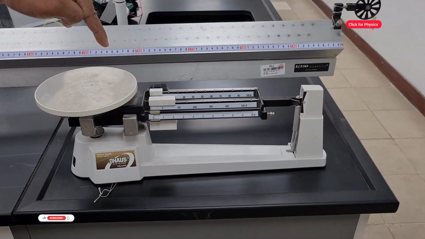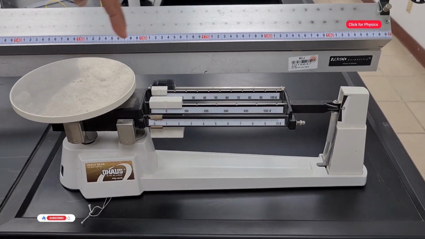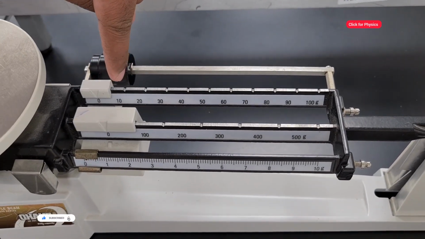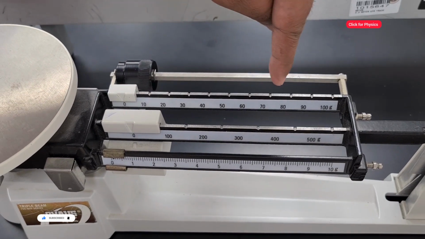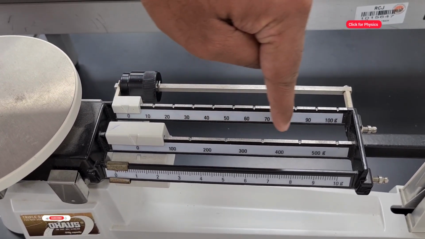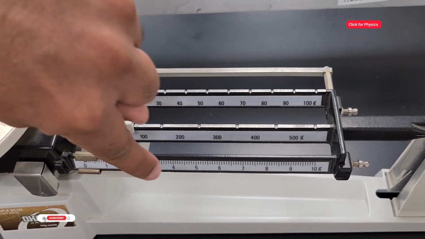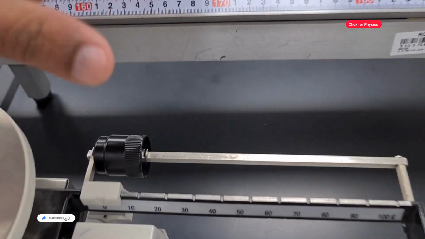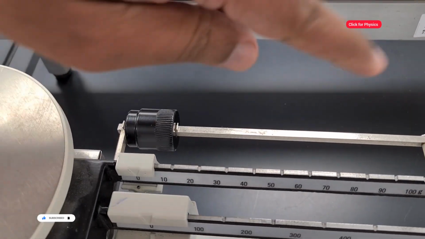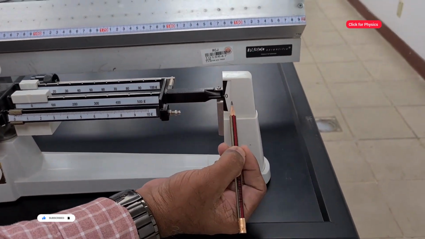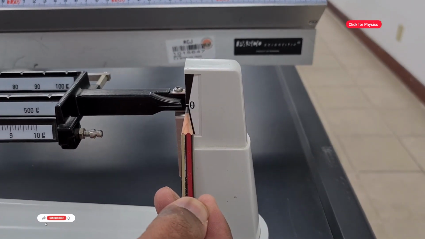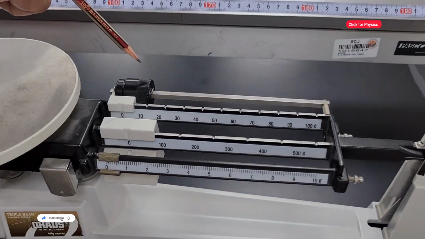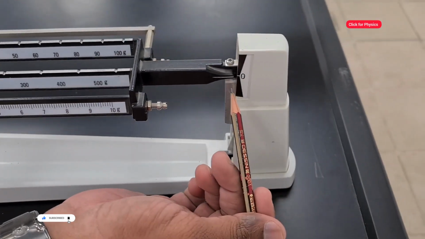This apparatus is called a triple beam balance. There are three beams. One beam records the mass in terms of 10, the middle one records the mass in terms of 100, and the third beam records the mass in terms of 1. Clear? This part is for adjustment. If you want to adjust the triple beam balance, you have to adjust this, so that this line exactly coincides with 0. If you adjust this knob, it will come exactly to 0.